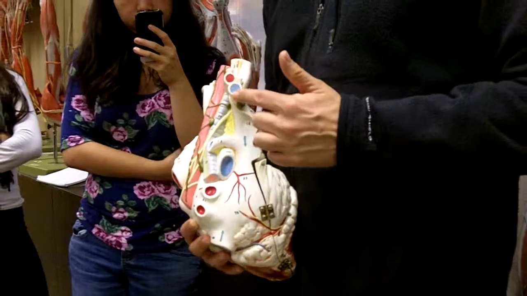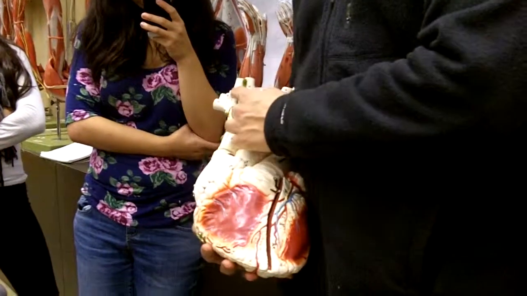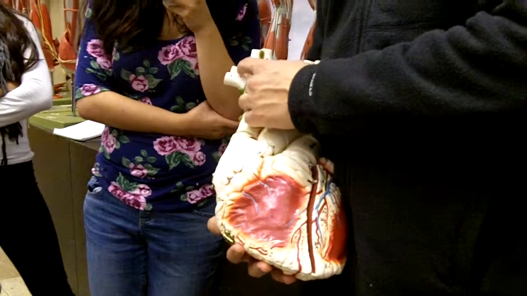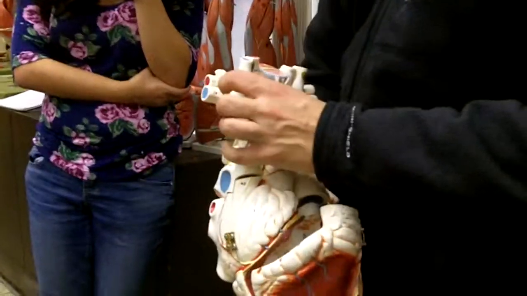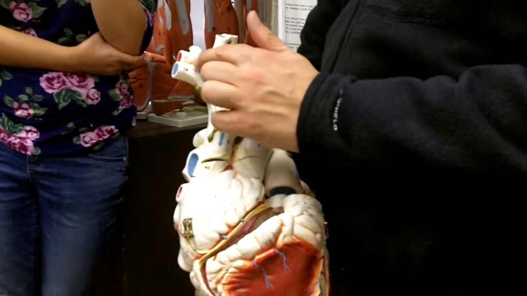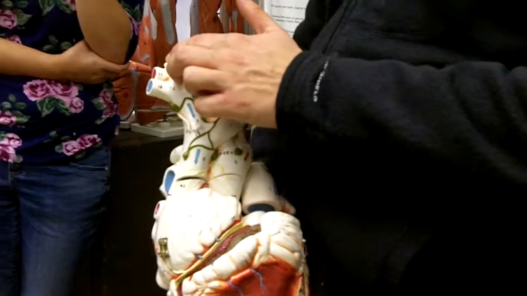Again, the subclavian artery, this is the subclavian vein. This is the internal jugular vein, external jugular vein. This right here is the thyrocervical trunk. Again, a common mistake that people make is that they get these two confused with each other. They're not the same thing.